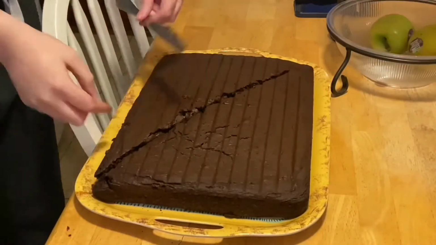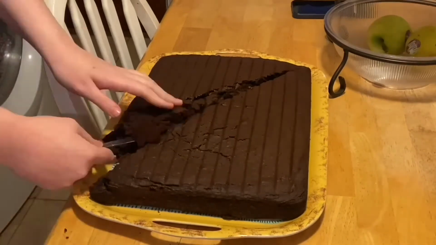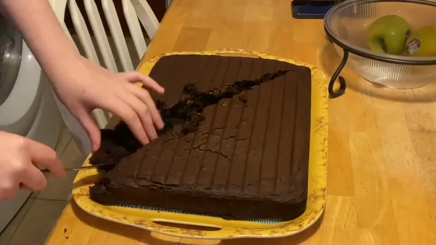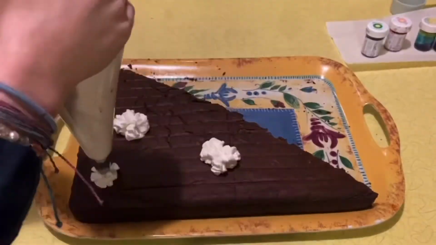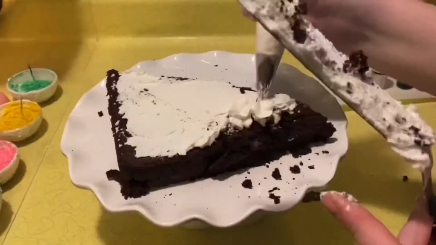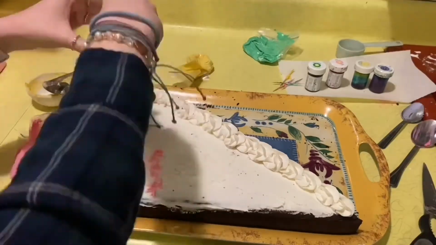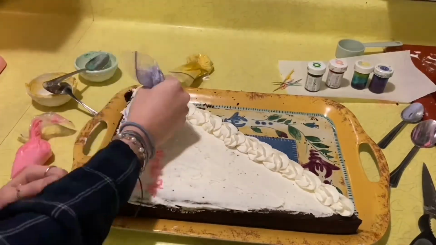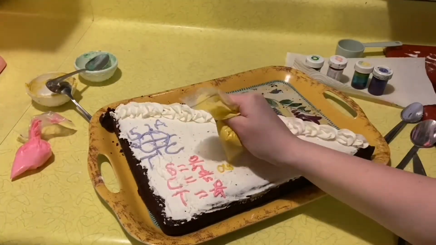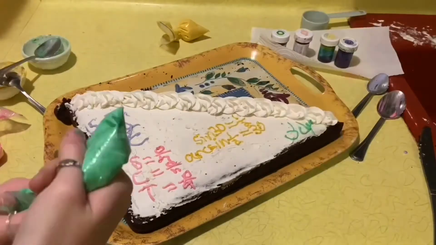Here I'm cutting the cake into 2 special triangles. The first one is a 45-45-90 triangle, and the second one is a 30-60-90 triangle. As we were frosting the 45-45-90 triangle, it did not exactly go as planned, so we did not end up using that one for the model. However, the 30-60-90 triangle went a lot smoother and fit all of our facts.